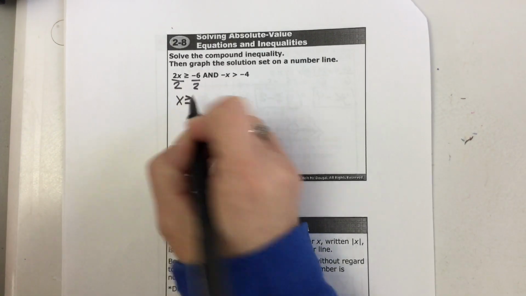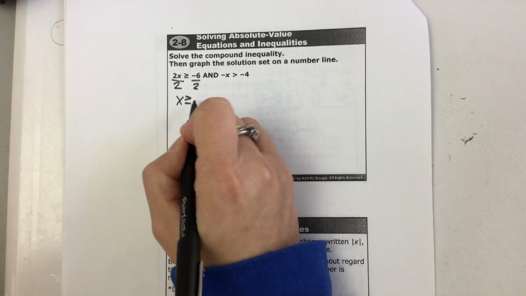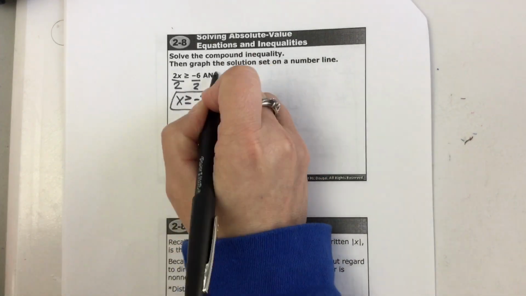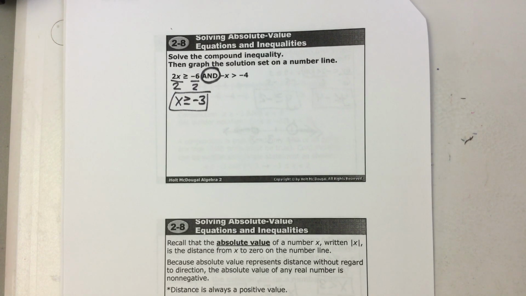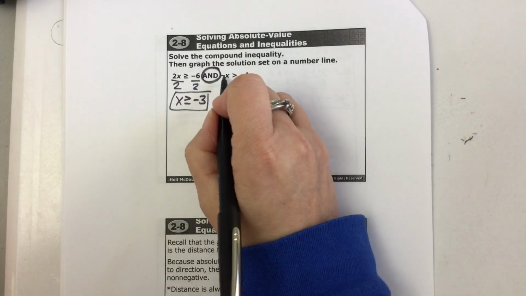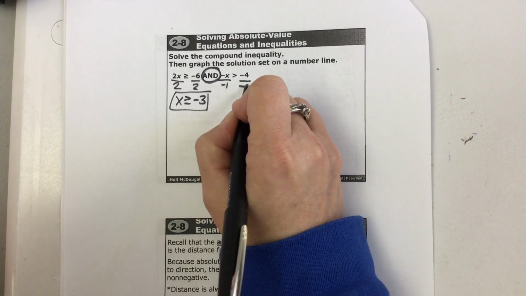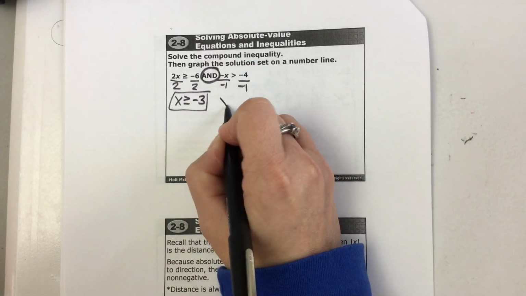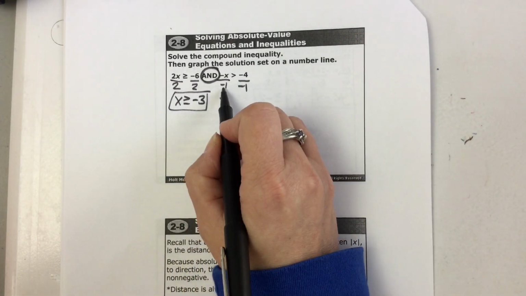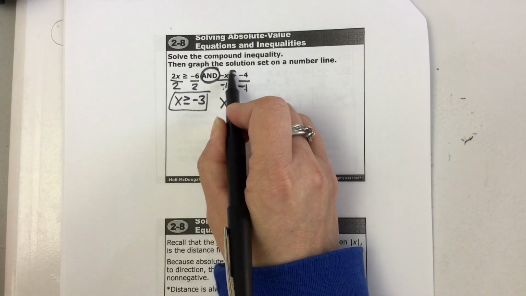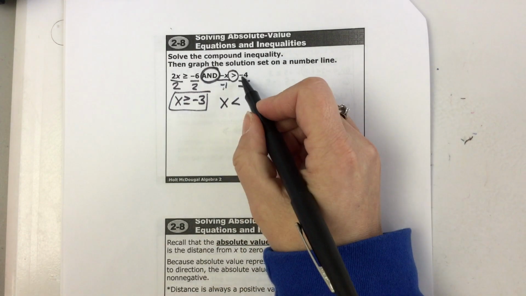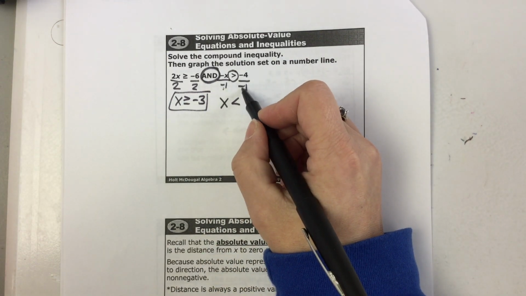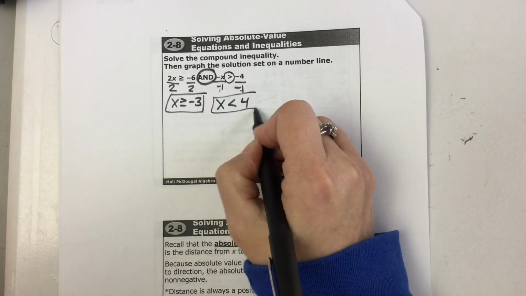Okay, to get x by itself, divide by 2. So x is greater than or equal to negative 6 divided by 2, which is negative 3. There's one solution. And means it's a conjunction, so when I go to graph, I'll be graphing together. To get x by itself, I need to divide both sides by a negative 1. X is all by itself. I divided both sides by a negative, so I need to flip the sign around. Negative 4 divided by negative 1 is a positive 4.